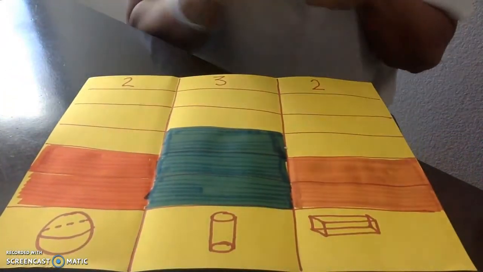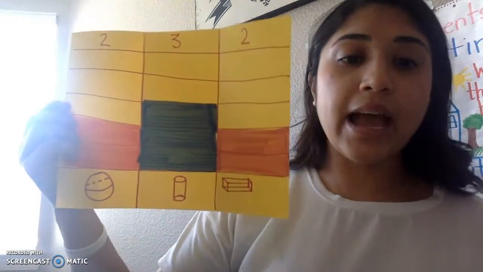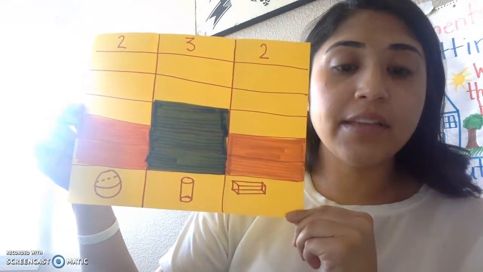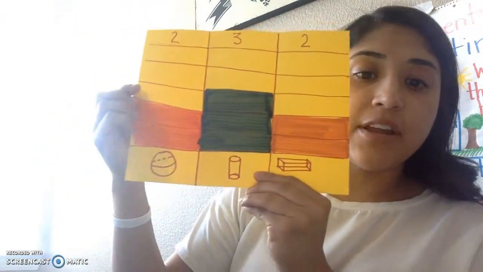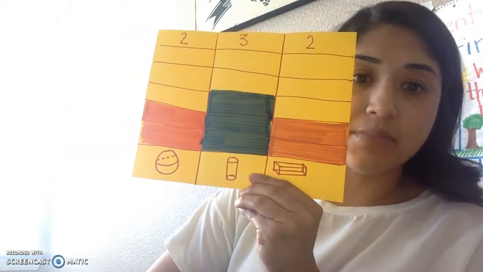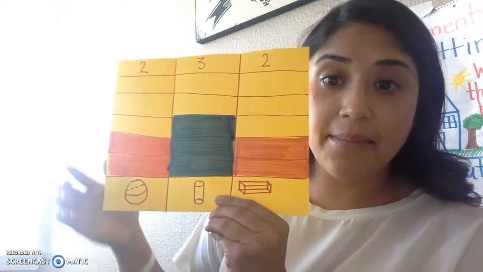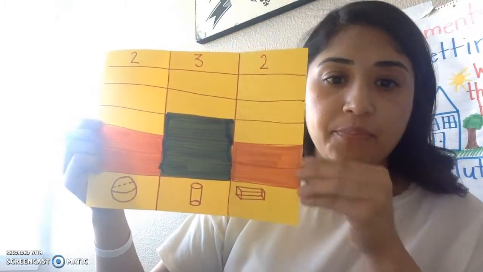Good job. Okay, so now, boys and girls, we're going to go ahead and move on to a Nearpod activity, okay? We're going to build a Nearpod and you're going to be talking to me. Make sure you record yourself because I want to hear you tell me which ones you have more and which ones you have less of and which shape you have the same of. So for example, for me, I would say I have the same amount of spheres and rectangular prisms because I have how many? 2 and 2. Remember, same means equal, the same number.